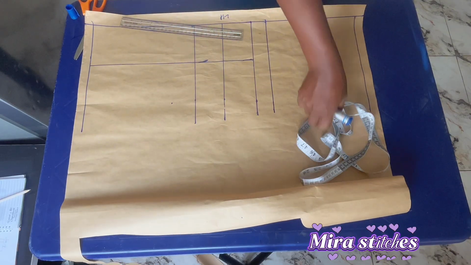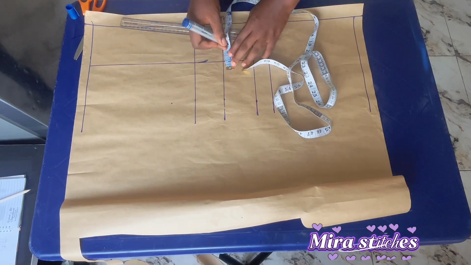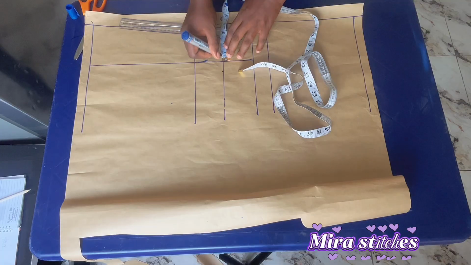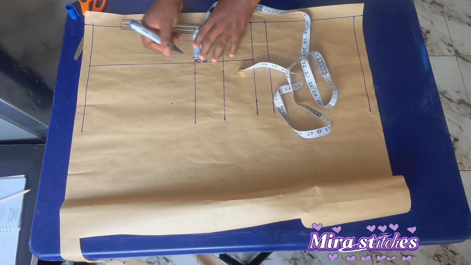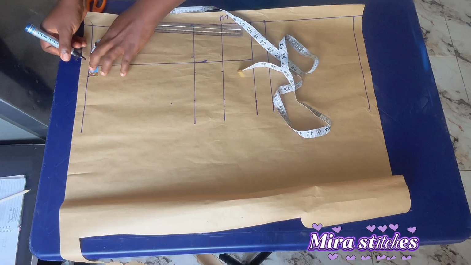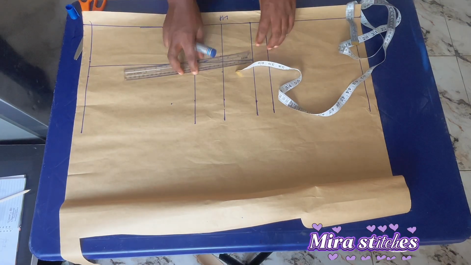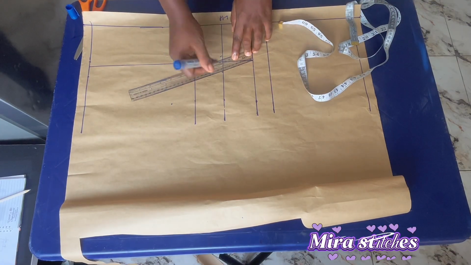So next thing I'm going to do is to start taking my dart measurements. Remember, we are going in by 1 inch and ½ inch by the other side. ½ inch here, 1 inch, ½ inch. So connect the points like this.